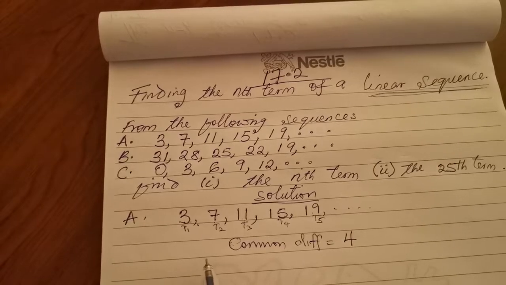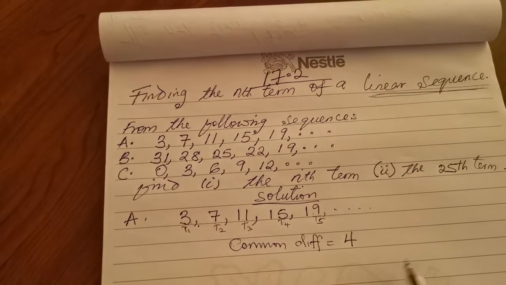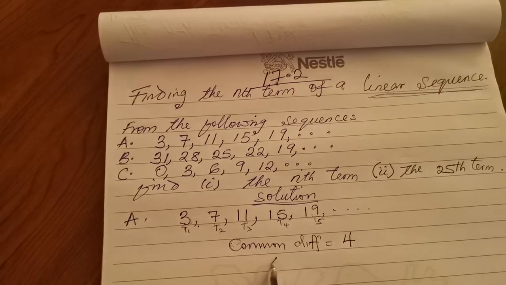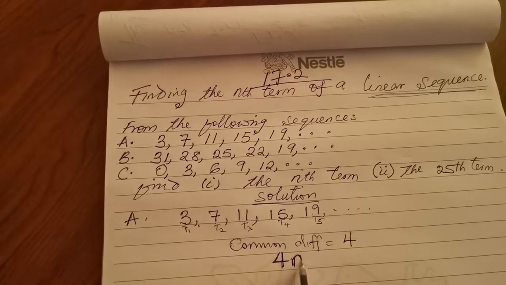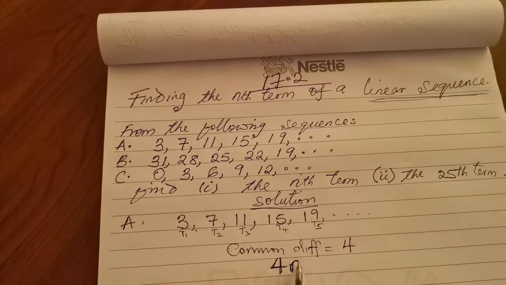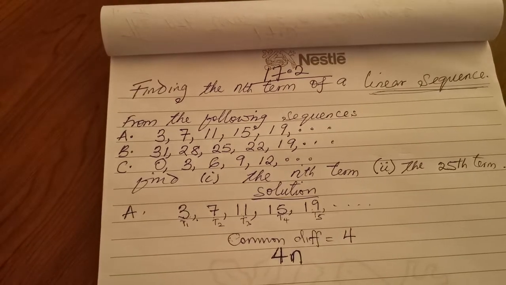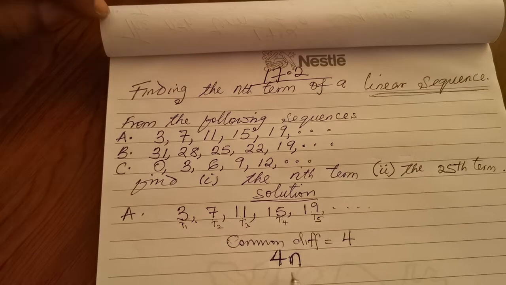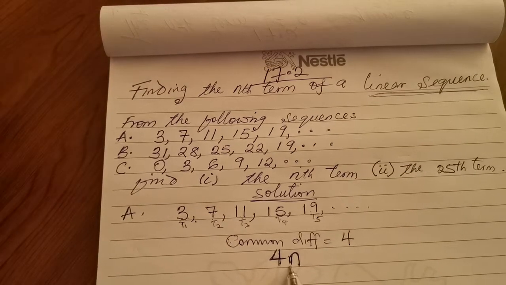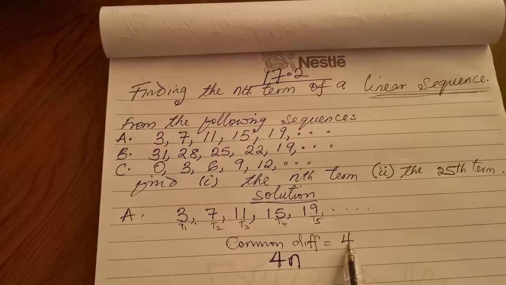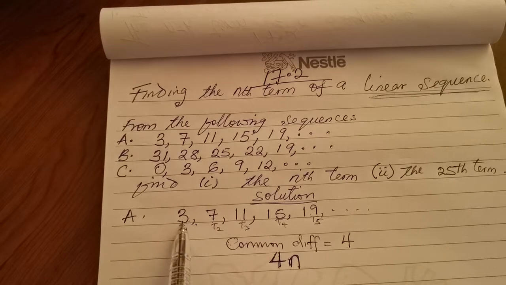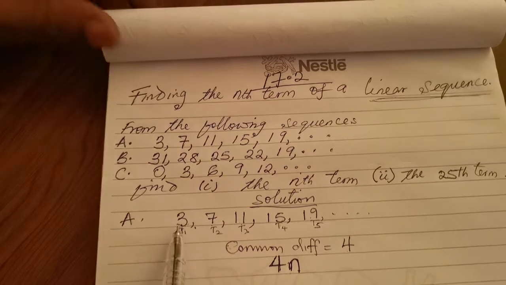So the first part of the nth term will be 4n. Let's look for the second part. Since we have obtained the first part, which is 4n, for the second part I will subtract this common difference 4 from the first term.